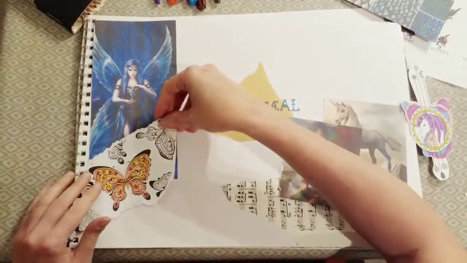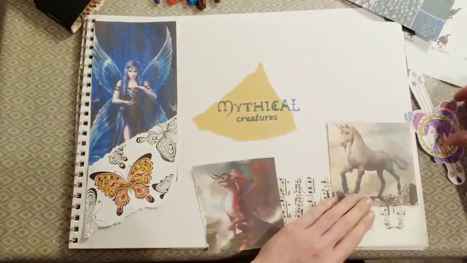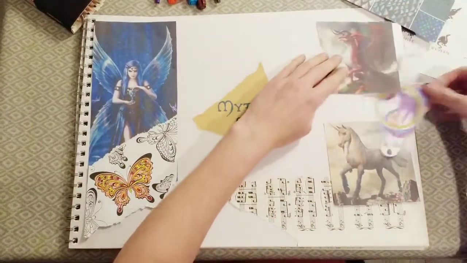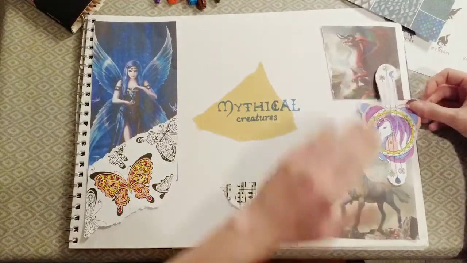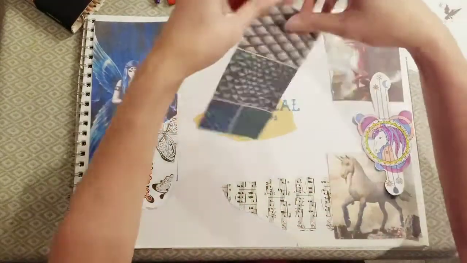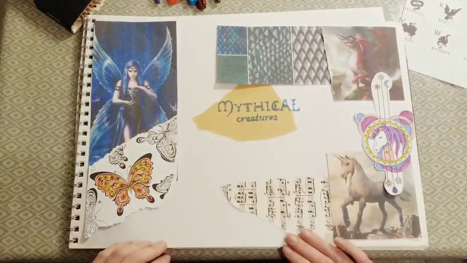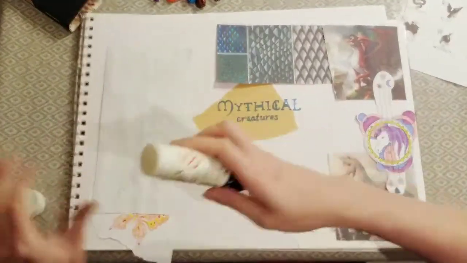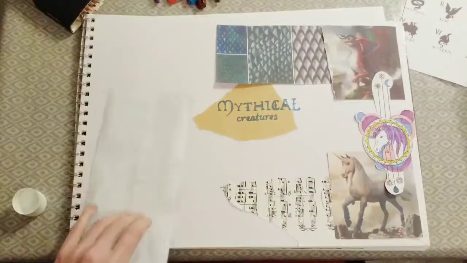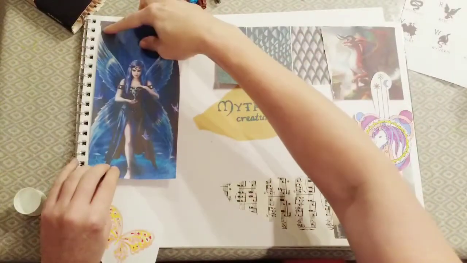So I decided on mythical creatures. So the first thing I've done is printed out some images that I associate or I believe to be mythical creatures, images that stand out to me. If you're not a confident illustrator or artist, a good starting point is perhaps to print out some colouring in sheets and adding colour and playing around with images that way, as I've done with the butterfly and the unicorn here.